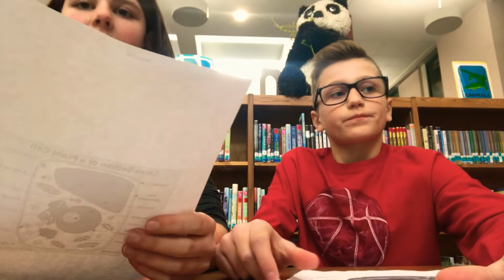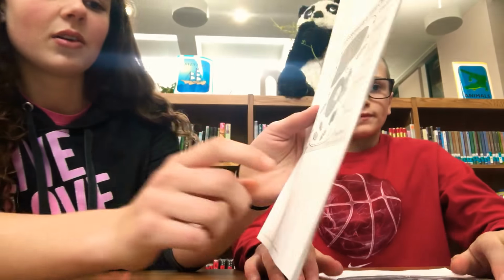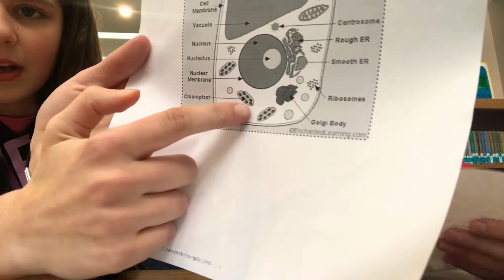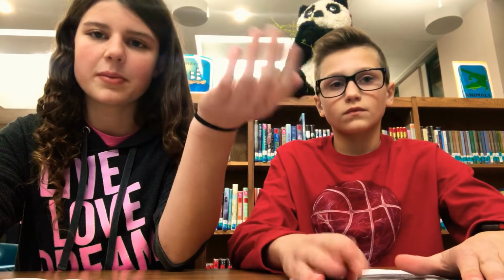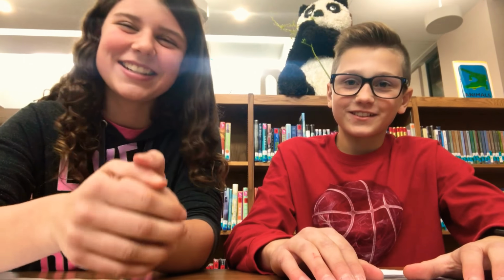And then you have the chloroplast, and that is in the plant cell only. It is right there. And the chloroplast gets energy from the sun in a process called photosynthesis, and makes oxygen and sugar from it. So it basically takes energy from the sun and turns it into oxygen and sugar.